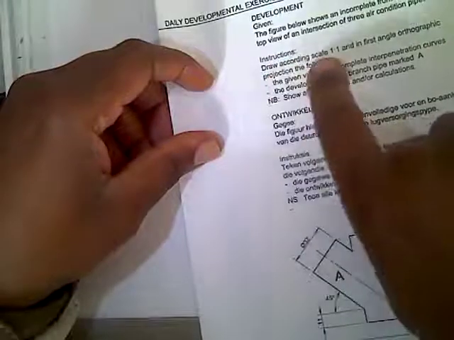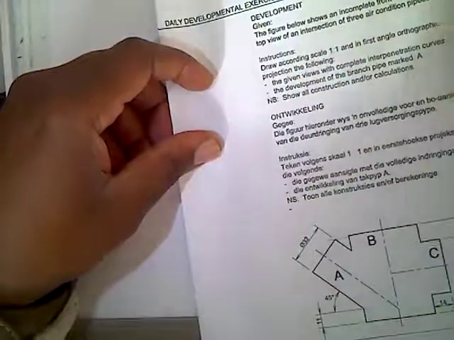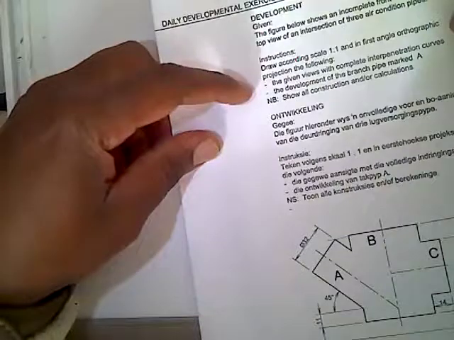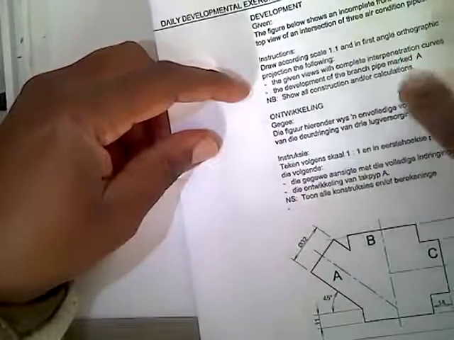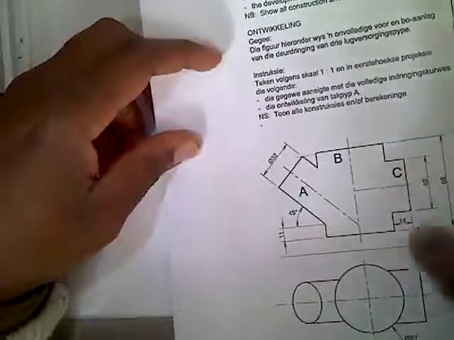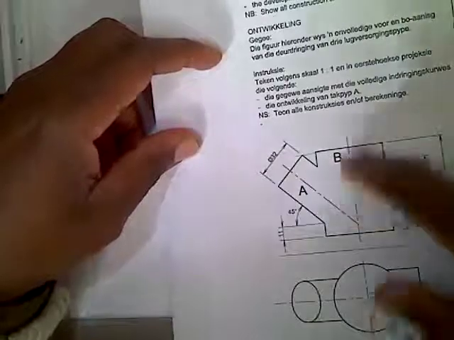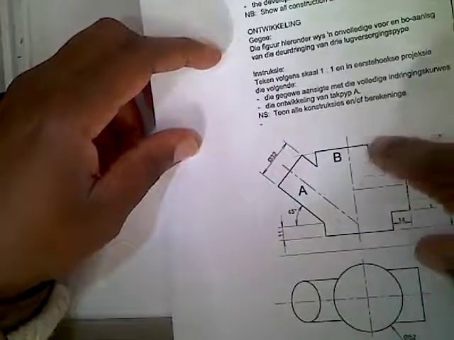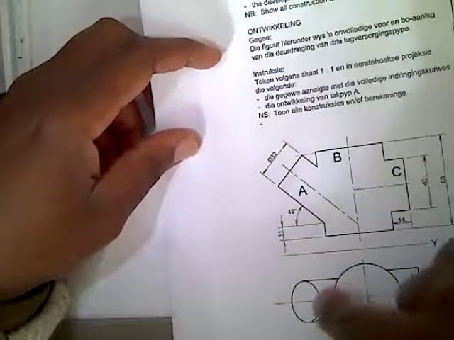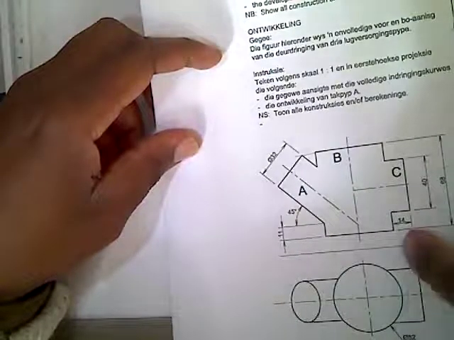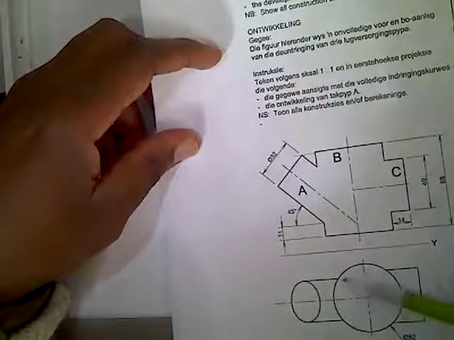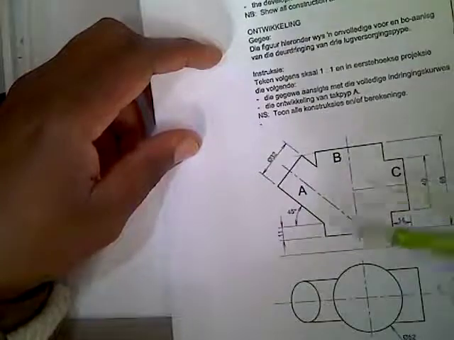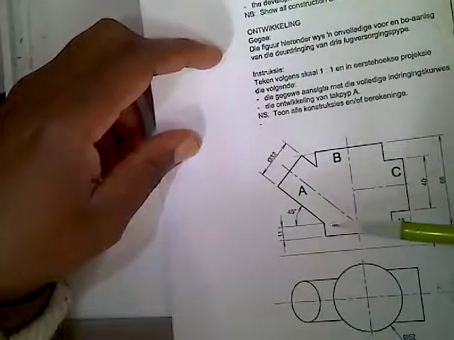Instruction: draw according to scale 1:1 and in first angle orthographic projection the following, the given views with complete interpenetration curves. These views given, which is the front and the top. Draw these views as they are, and then you show the curve of interpenetration, how this branch pipe penetrates this one and that one, up to that corner there, which is equal on both sides, also there and there. You have to show that also there. That's what is expected of you.